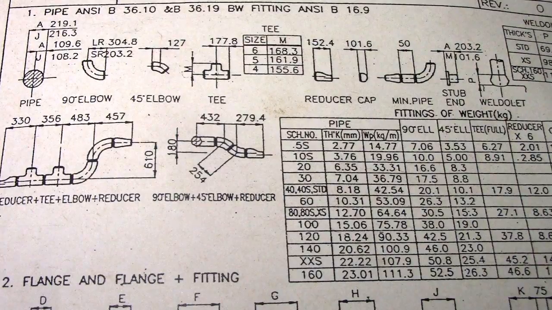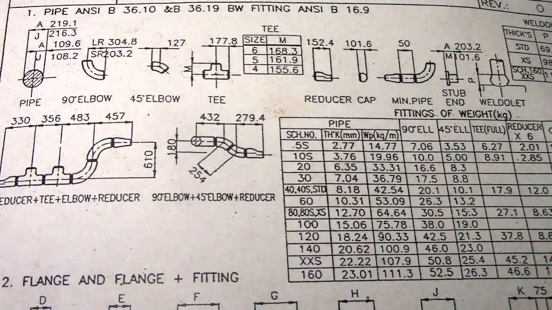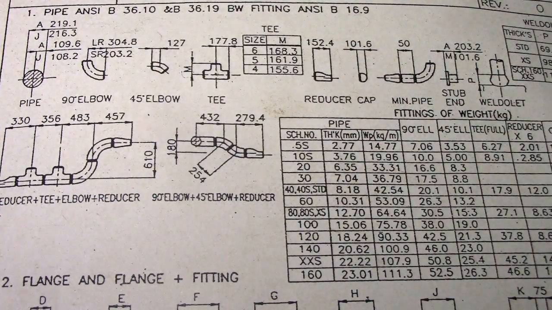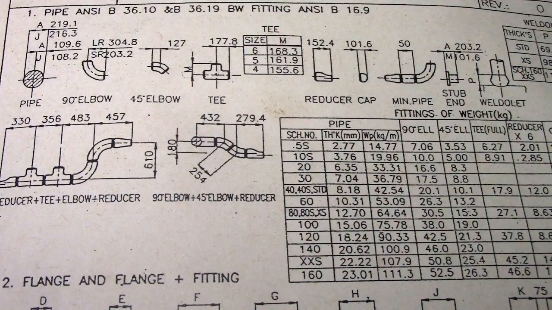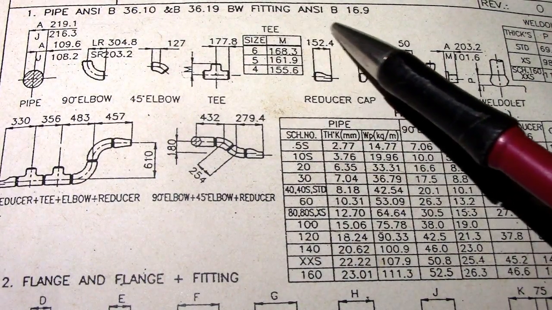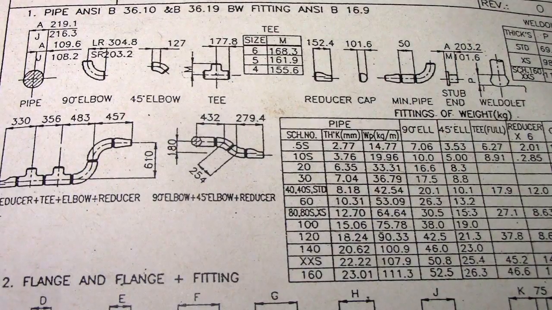So piping design data, NPS 8 inches, and we have 200 millimeter. So this is the piping parts dimension and weight. For this pipe we have ANSI B36.10, and fittings ANSI B16.9.